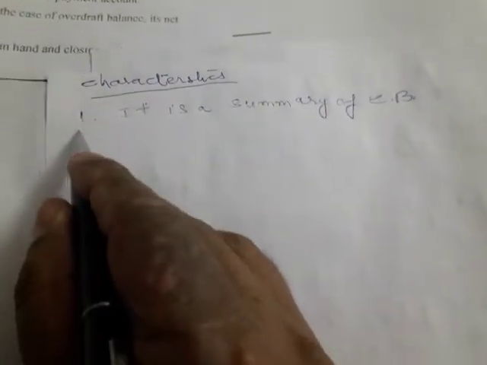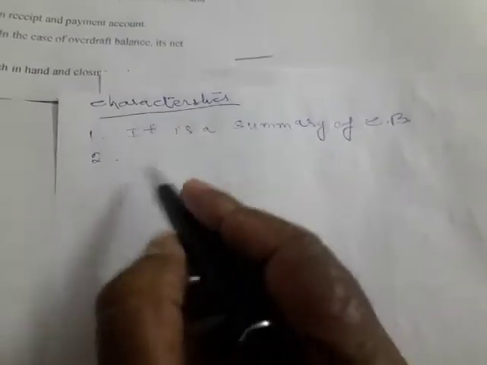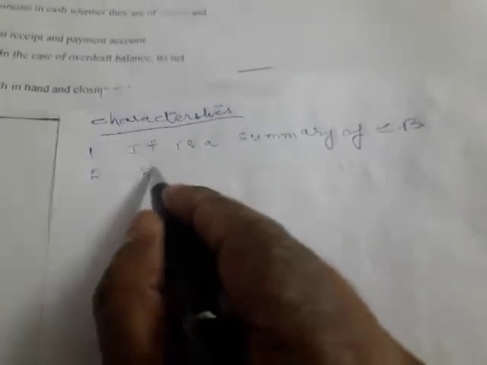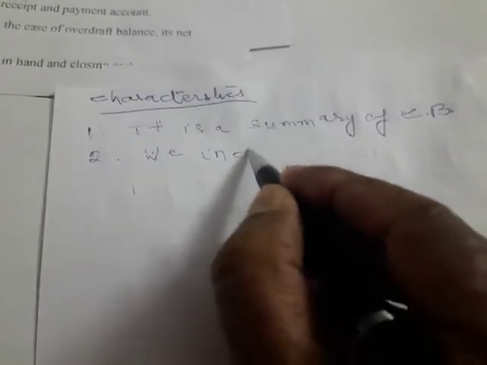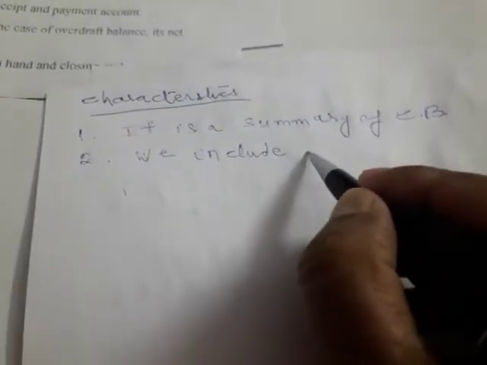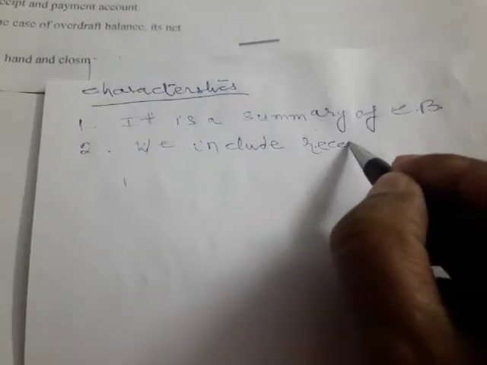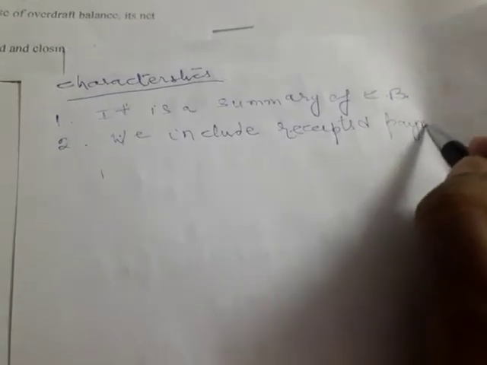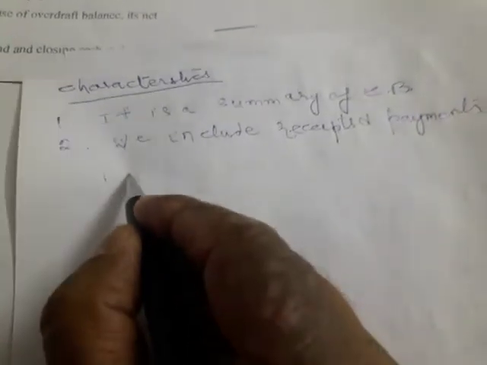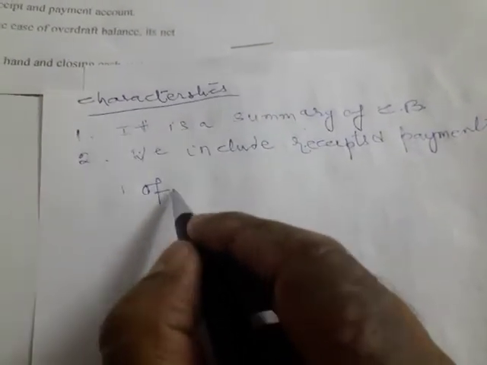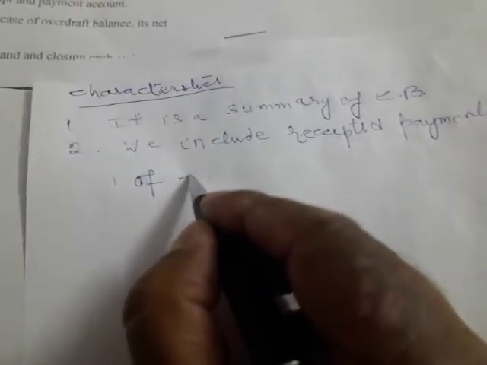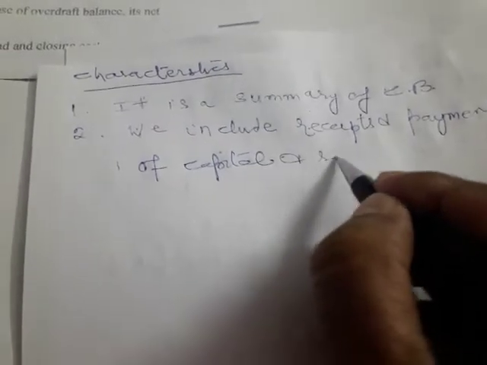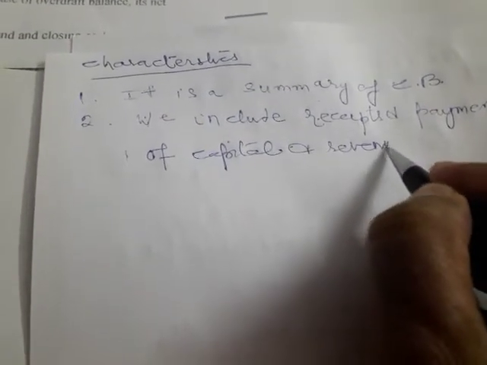Secondly, Number 2, we include receipts and payments of capital and revenue nature both.